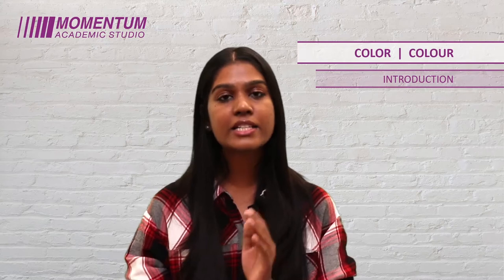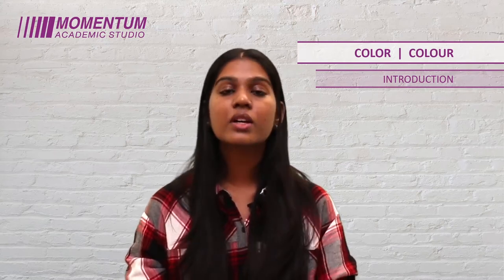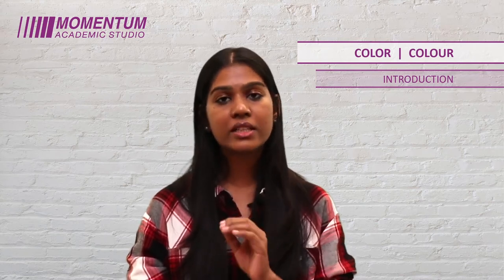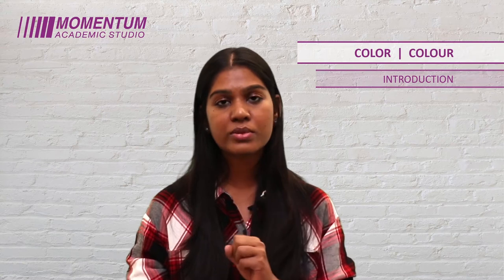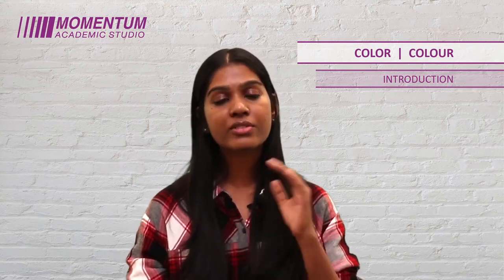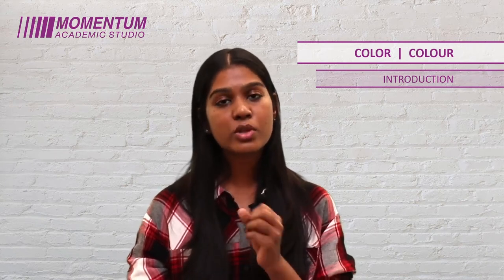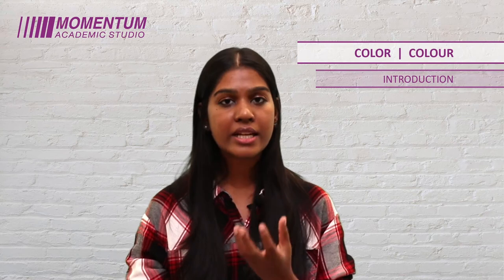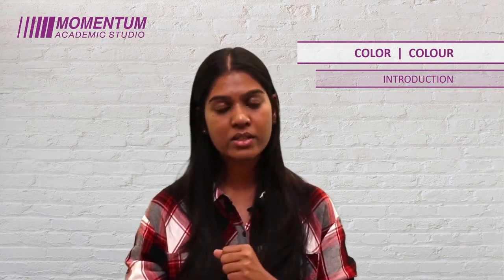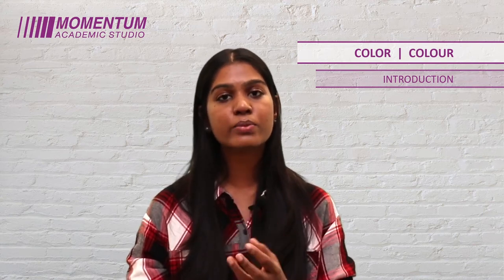Also, light has a huge impact on the appearance of the color of an object. When light hits the surface of an object, the object either reflects the light, or it absorbs the light, or it transmits the light through it. So, when the object reflects the light, we are able to see the color of the object. Whereas when it absorbs the light, we are not able to see any color. As a result, the object appears black to us. And also when it transmits the light through it, the object appears to be transparent.